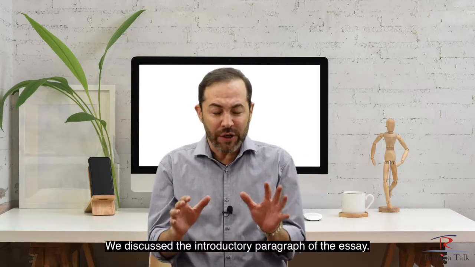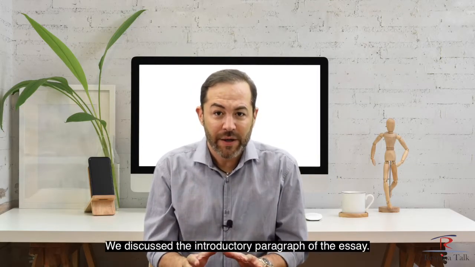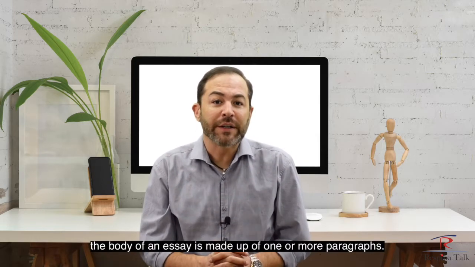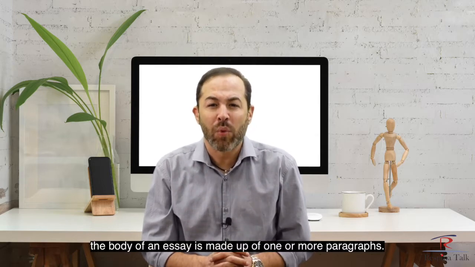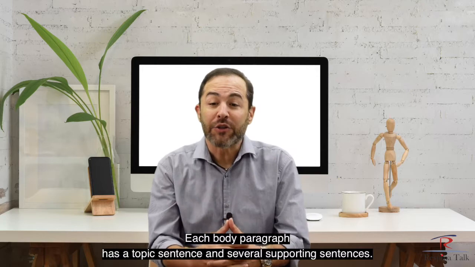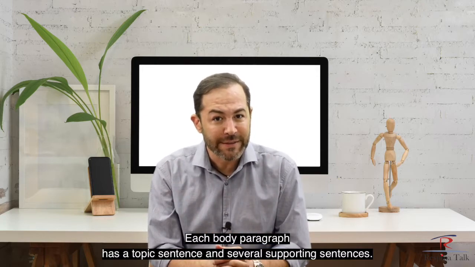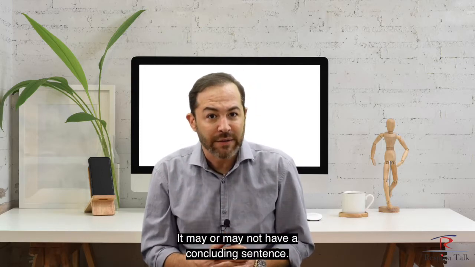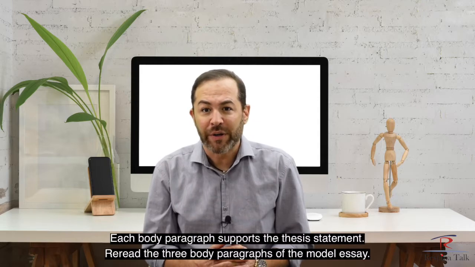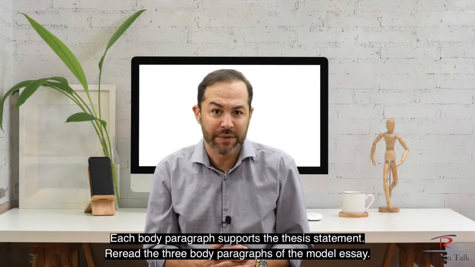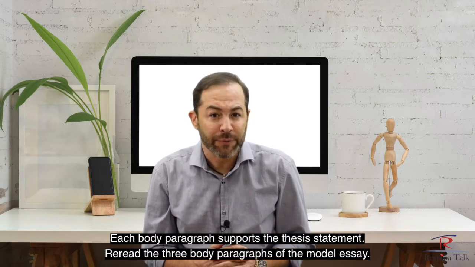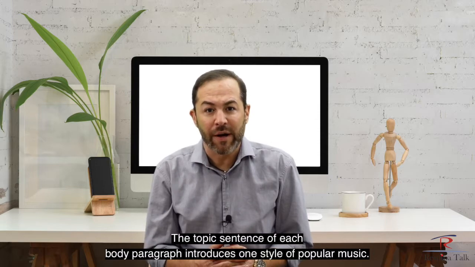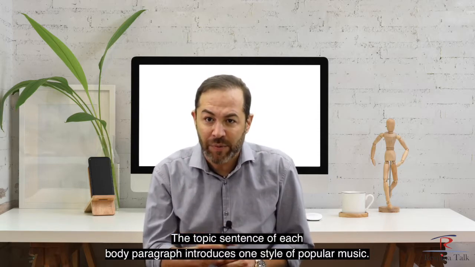Okay, so we discussed the introductory paragraph of the essay. Now we're going to move on to the body paragraphs. The body of an essay is made up of 1 or more paragraphs. Each body paragraph has a topic sentence and several supporting sentences. It may or may not have a concluding sentence. Each body paragraph supports the thesis statement. I want you to reread the 3 body paragraphs of the model essay. The topic sentence of each body paragraph introduces 1 style of popular music.